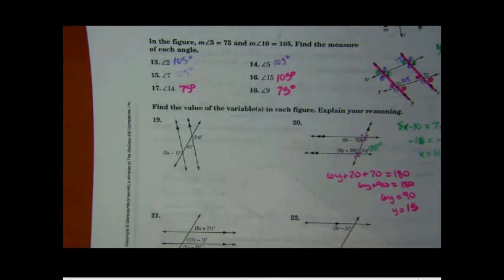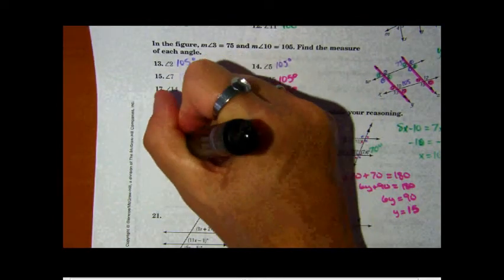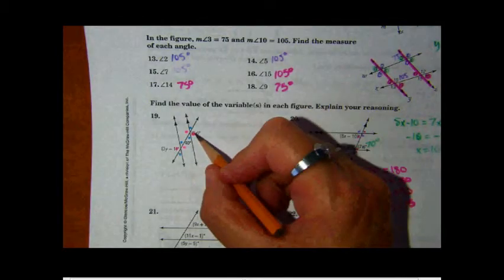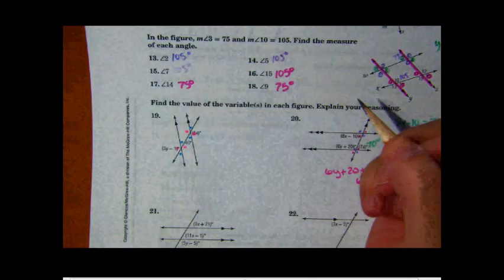Okay, so I had those are all equal, and these are all equal. Okay. So if we look at that, 5x and 40, one's blue and one's pink, so they'll add up to 180.